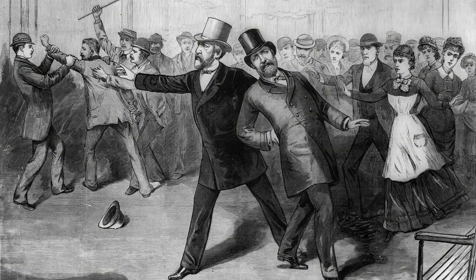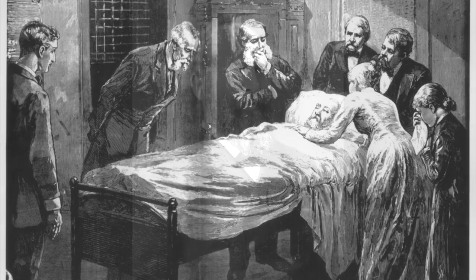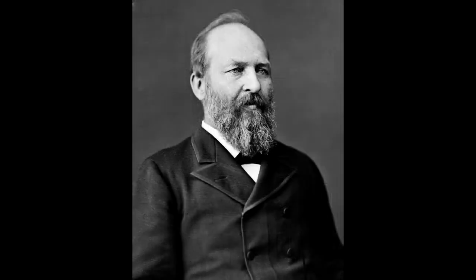One bullet grazed Garfield's shoulder, the other hit him in the back, passing the first lumbar vertebra but missing the spinal cord before coming to rest behind his pancreas. Garfield, conscious but in shock, was carried to an upstairs floor of the train station. One bullet remained lodged in his body, but doctors could not find it. Garfield was carried back to the White House. Although doctors told him that he would not survive the night, the president remained conscious and alert.